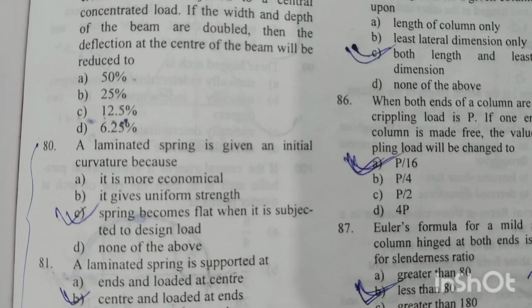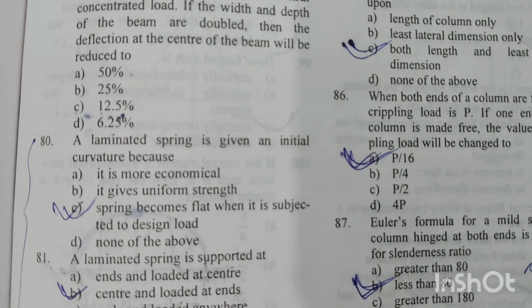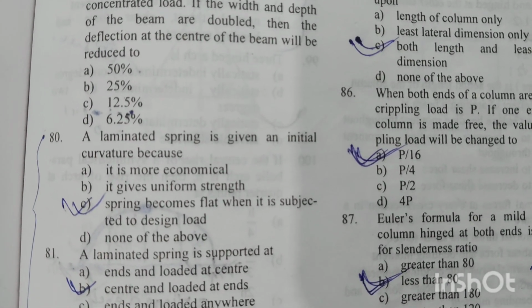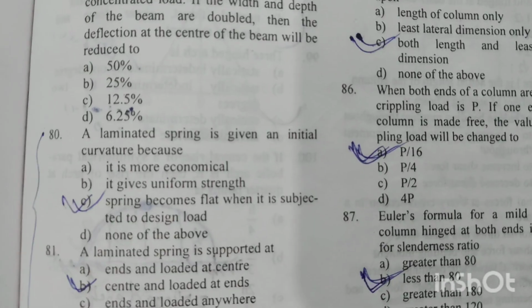80. A laminated spring is given an initial curvature because spring becomes flat when it is subjected to design load. Option C is right answer.